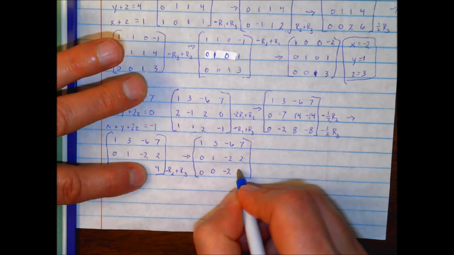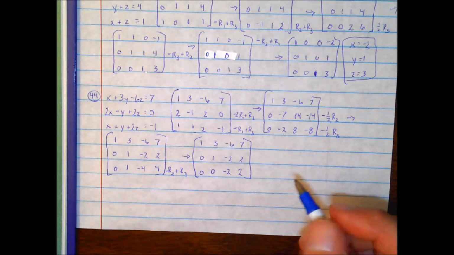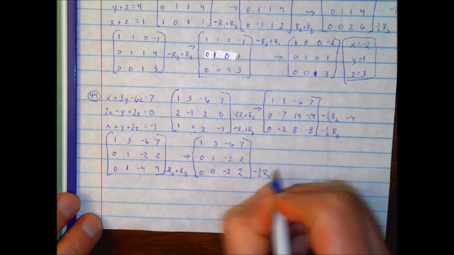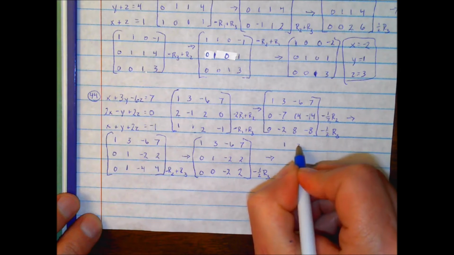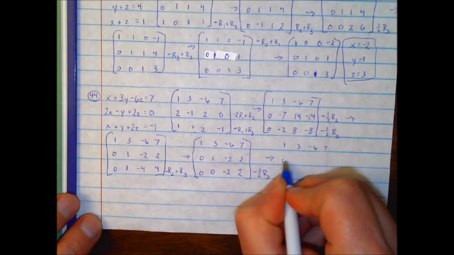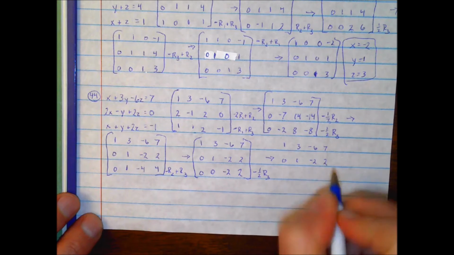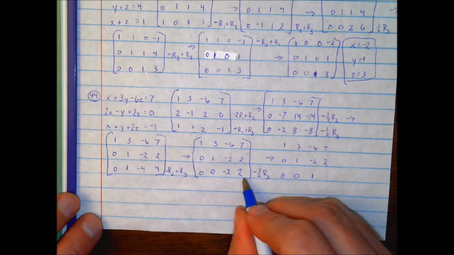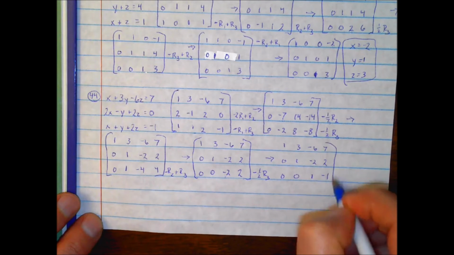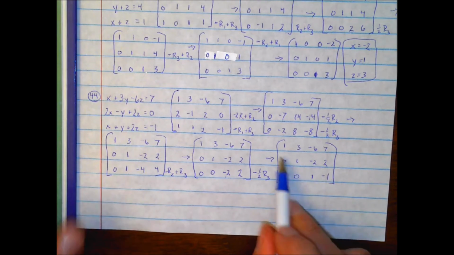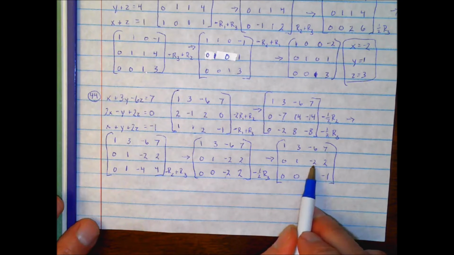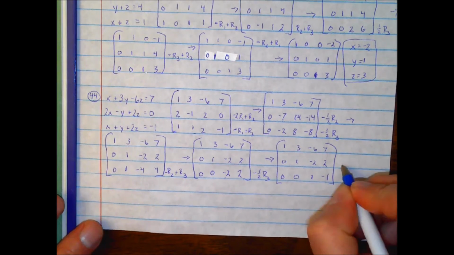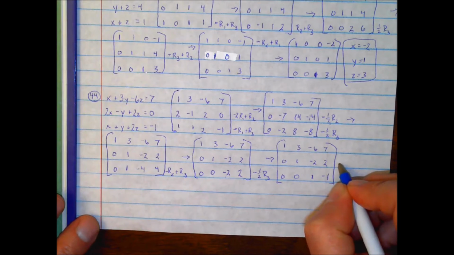Okay, I want this to be a 1, so I'm going to multiply this by negative 1/2. Negative 1/2 would be 1, negative 1/2 would be negative 1. Okay, so I'm good here. I need this one here now to be a 0. So I'm going to multiply 2 times row 3 and add it to row 2.